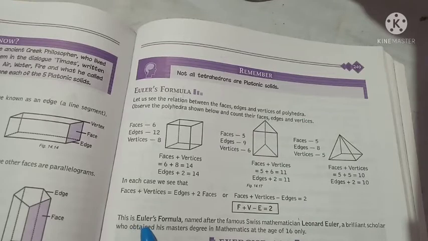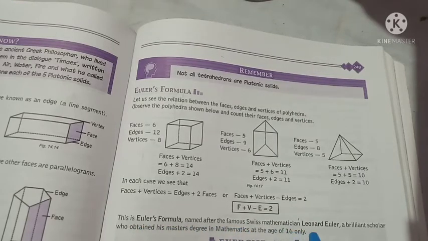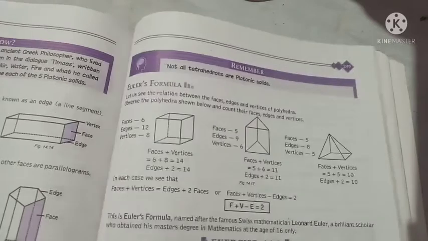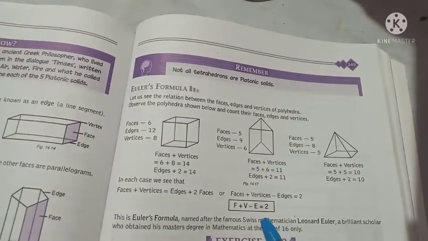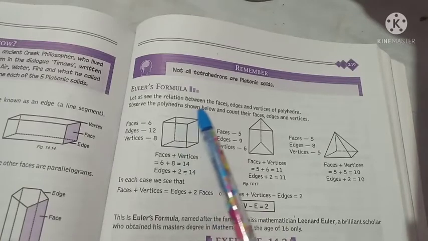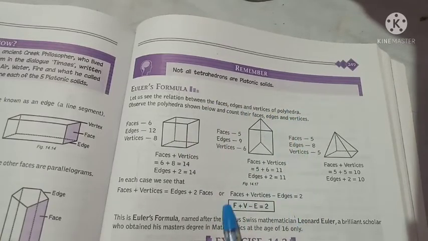This is the Euler formula, named after the famous Swiss mathematician Leonhard Euler, a brilliant scholar who obtained his master's degree in mathematics at the age of 16. This was a very young Swiss mathematician. He proved the relation between faces, edges, and vertices of polyhedrons. By using this formula, we can solve a few problems.